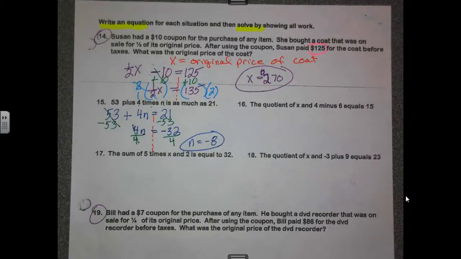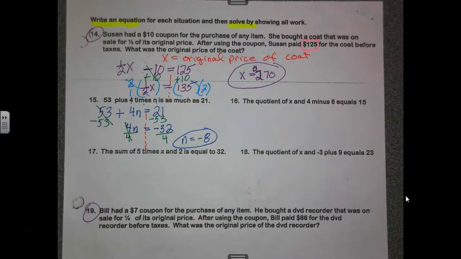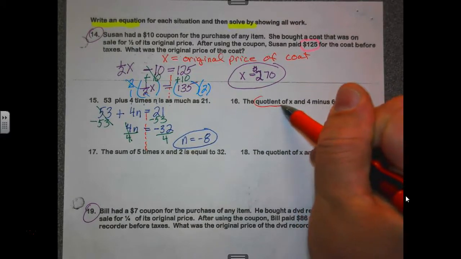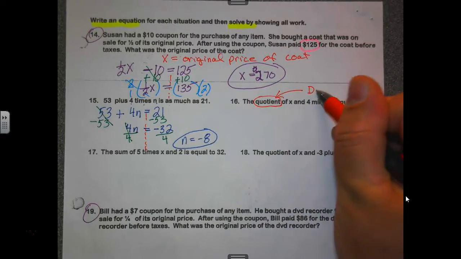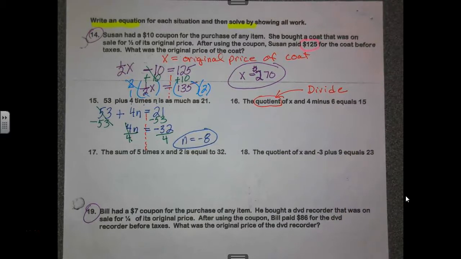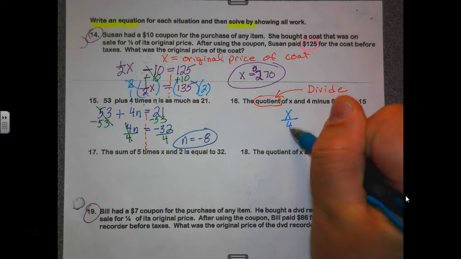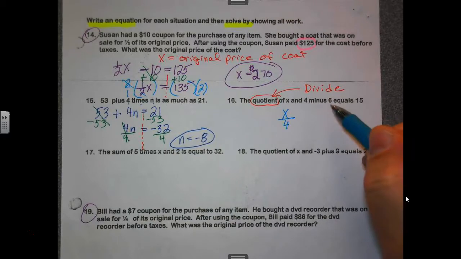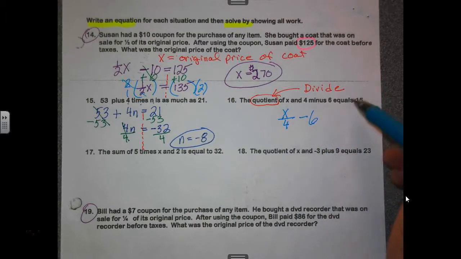I'm going to do one more. Number 16. What does the word quotient mean? Divide, right? A lot of you put multiplication on your test. Okay, the quotient of x and 4, so x divided by 4, you can use the division symbol, minus 6 equals 15.